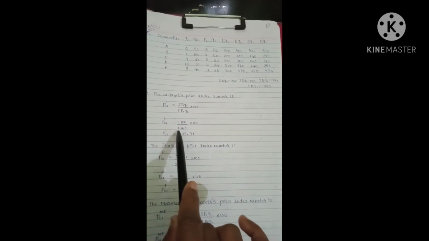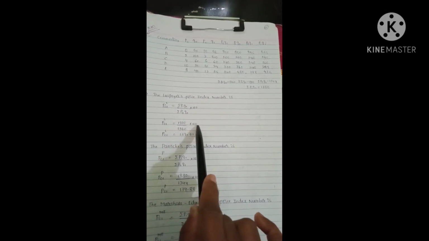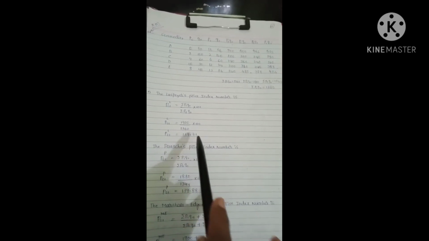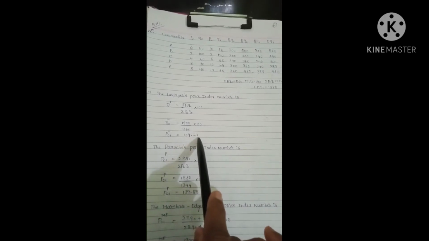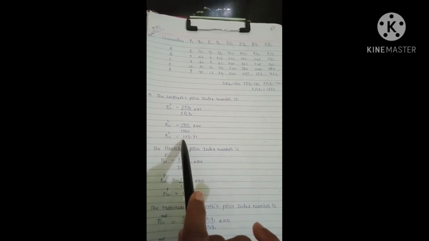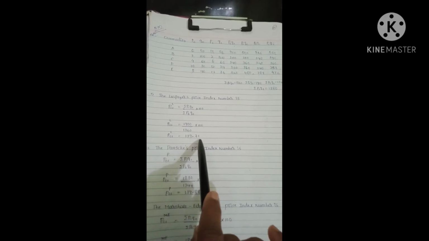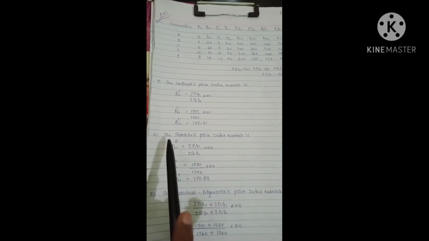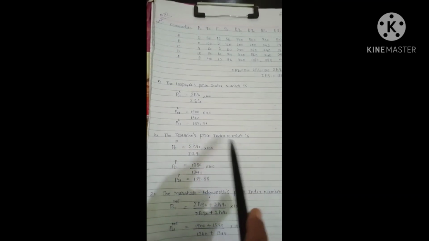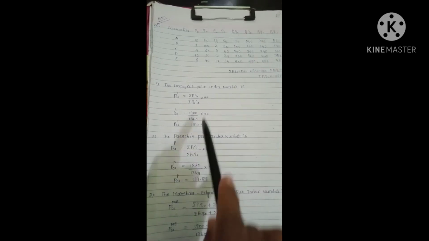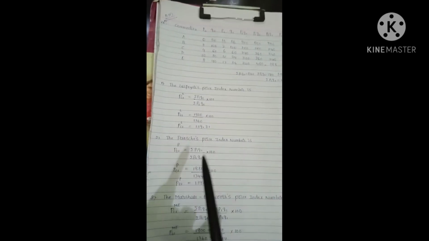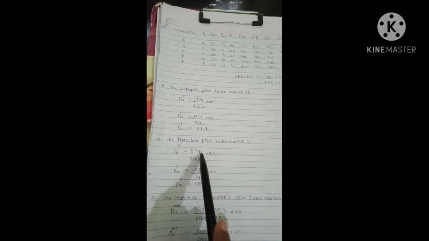Here is 1360 into 100. Then divide these two, then multiply 100. Then we get the value of 139.71. P01 of L equal to 139.71. The first method is completed. Next, the second one is what is the purchase price index number. Here we take the base year quantity. In last year's we take base year quantity. Here we take current year quantity. Here we take Q0. In purchase we take Q1.